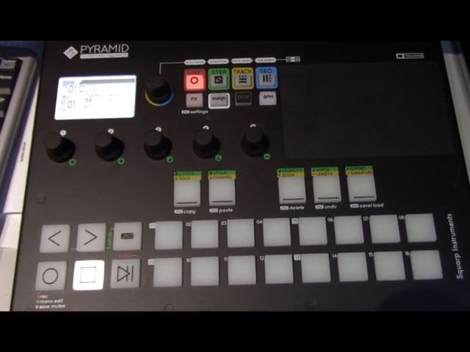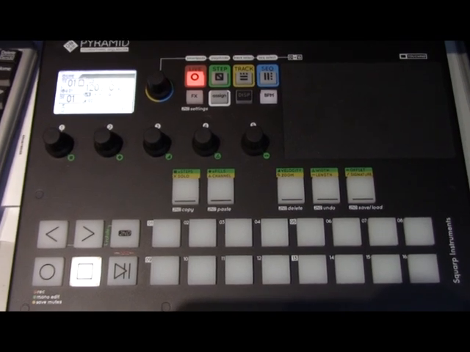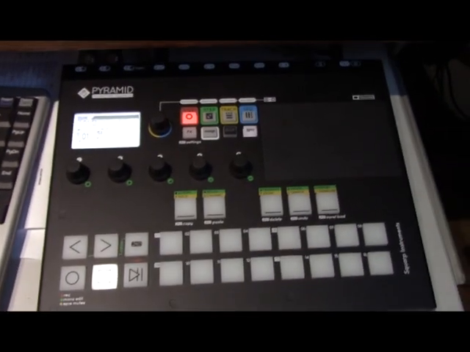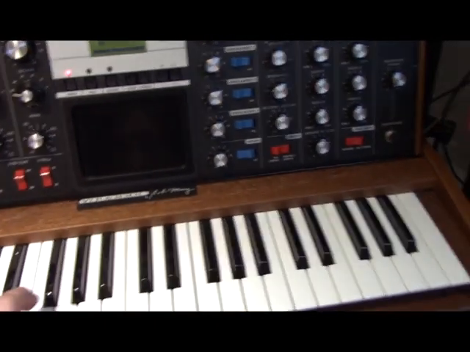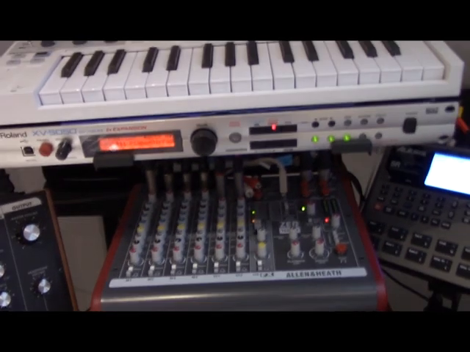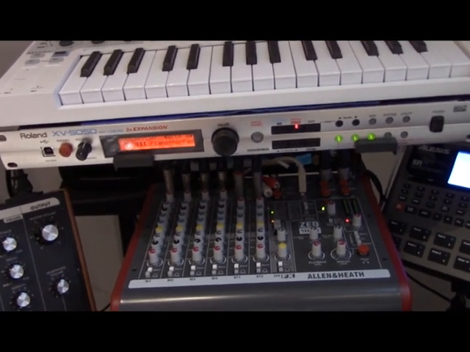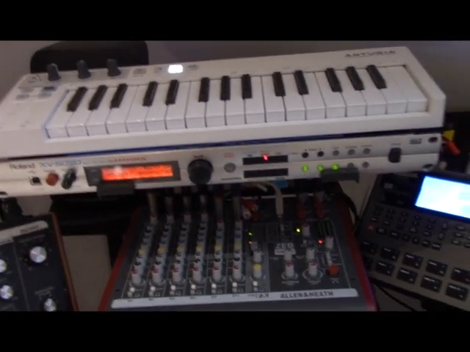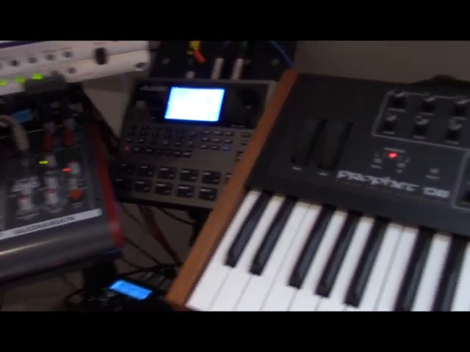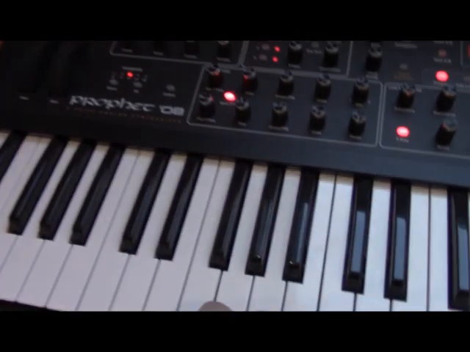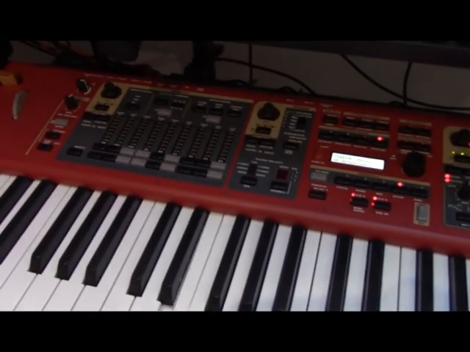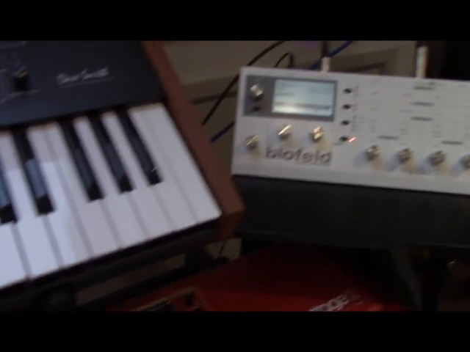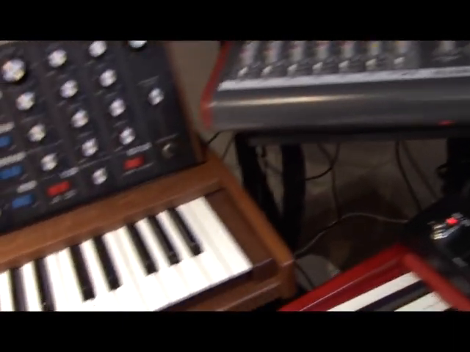So I've just turned on the Pyramid. It's completely clean slate, and aside from the Pyramid, I have a bunch of different hardware. So I have a Moog synth here. I have a mixer. I've got a Roland Rompler with a controller keyboard on top, a drum machine, a Prophet synth, and a Nord synth, and maybe a Blofeld synth as well. We'll use that maybe. So a bunch of different stuff.